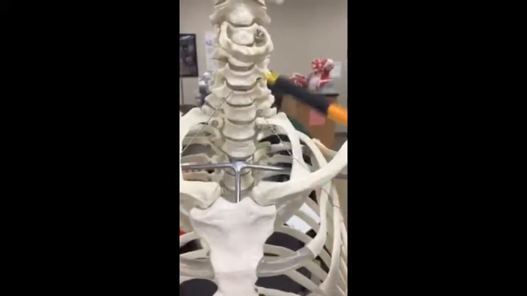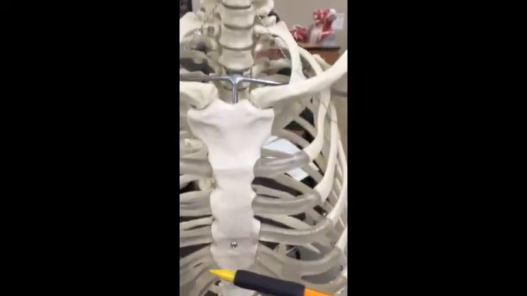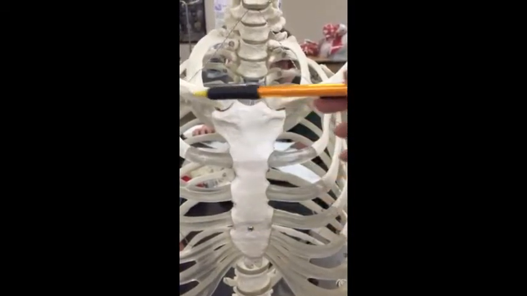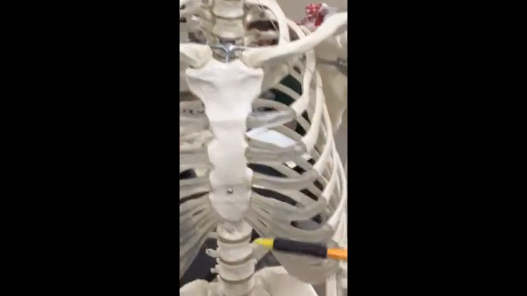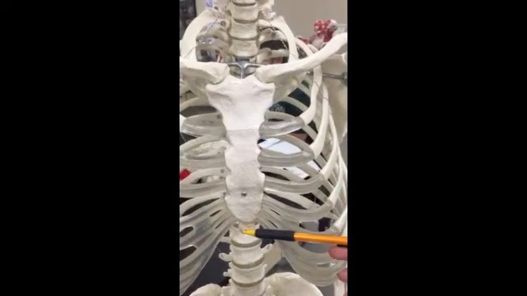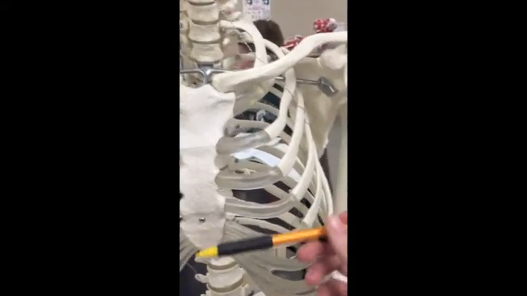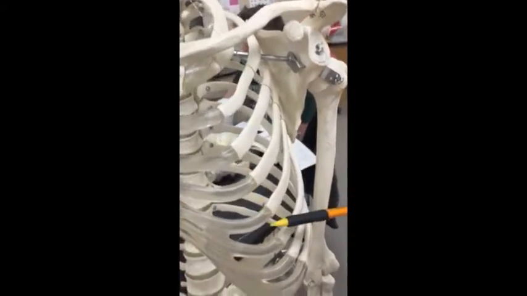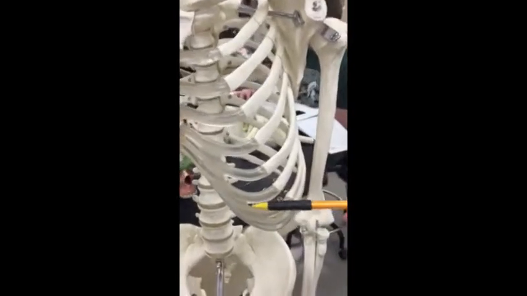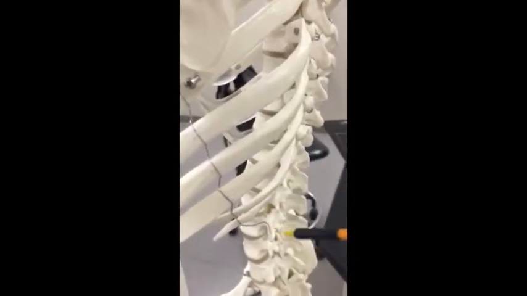Okay, here you have the hyoid bone, you have the sternum, the manubrium, you have the xiphoid process at the bottom, you have 7 sets of true ribs, and then you have floating ribs, and then you have 2 false ribs in the back.